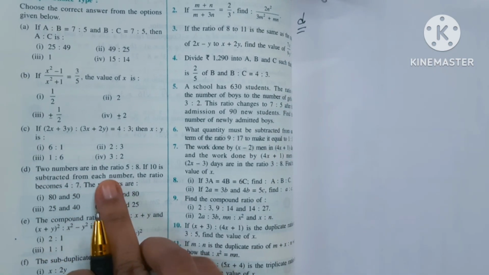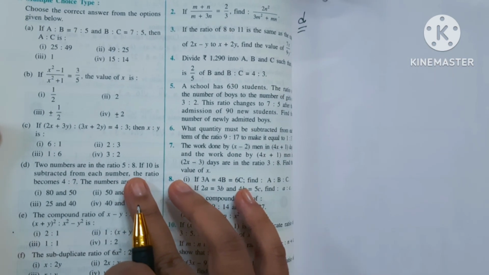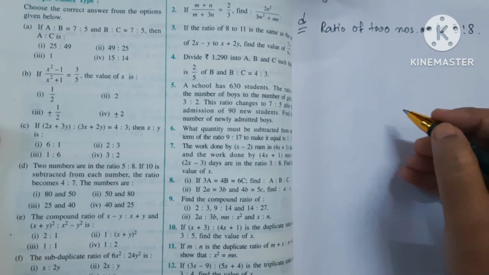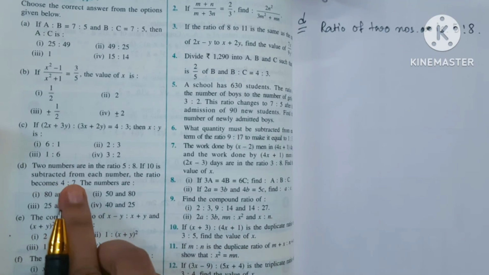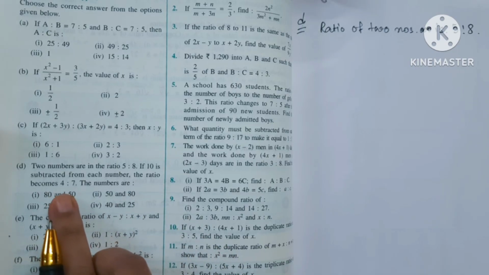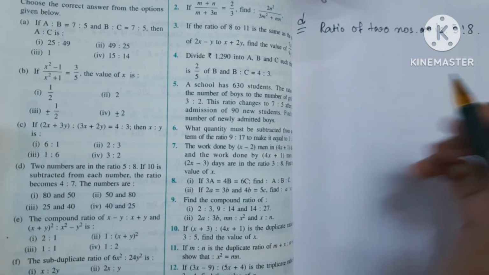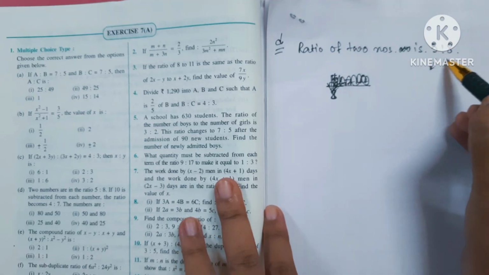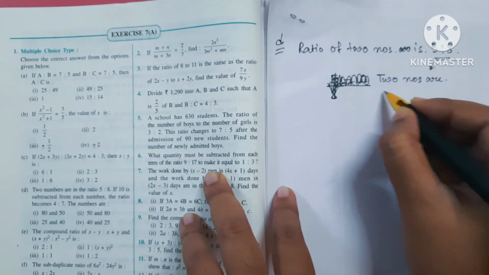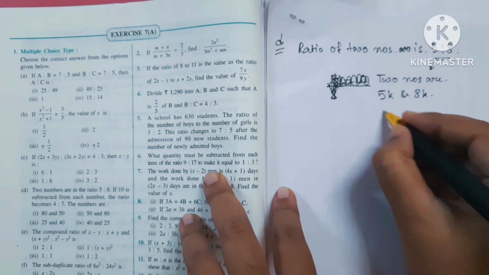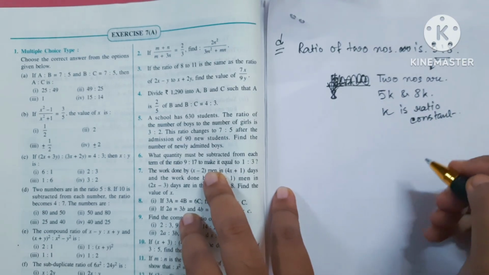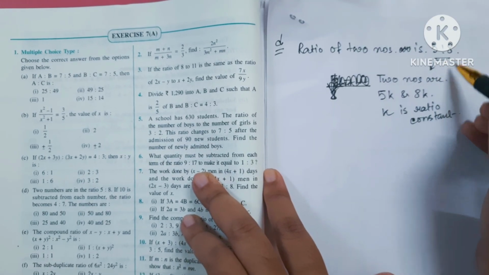Two numbers are in the ratio 5:8. Okay. Ratio of two numbers is 5:8. Now, if 10 is subtracted from each number, the ratio becomes 4:7. So, now you can write this. Now from here you can write two numbers are 5k and 8k, where k is ratio constant. Okay. You can write any ratio this way.